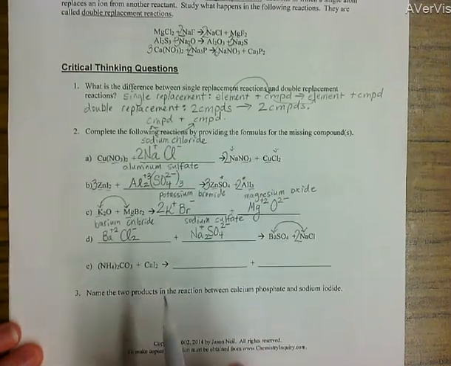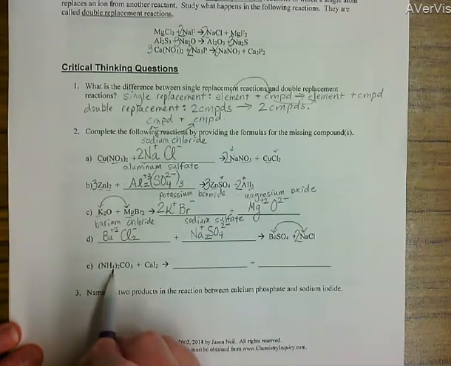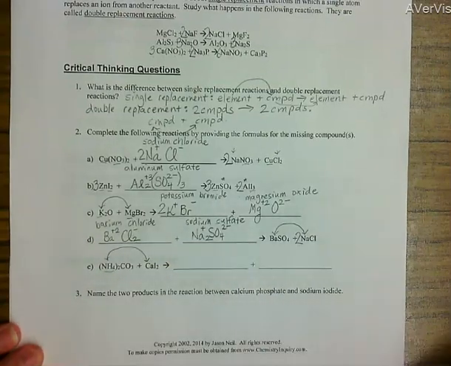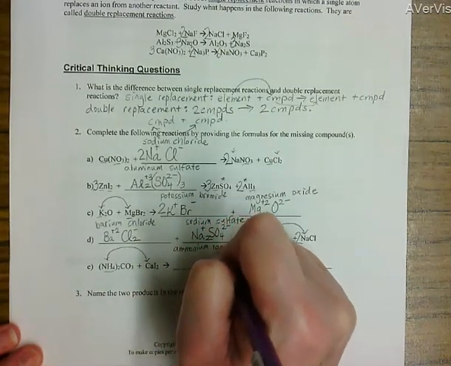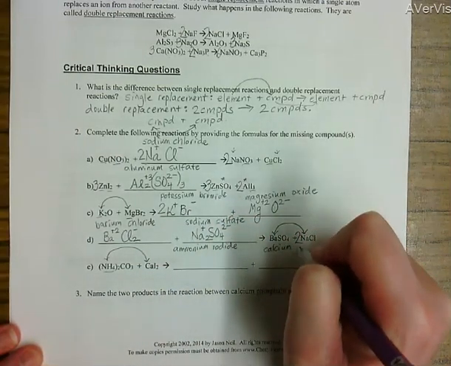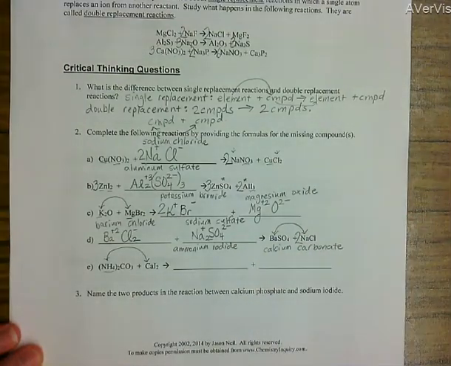This last one, right? It's positively charged ions. So ammonium, remember, is the polyatomic ion you have memorized that has a positive charge. So it's going to switch partners with calcium. So ammonium's partner is going to be iodide, and calcium's partner is going to be carbonate, because they've just switched partners. These compounds contain a polyatomic ion, which makes them ionic compounds.